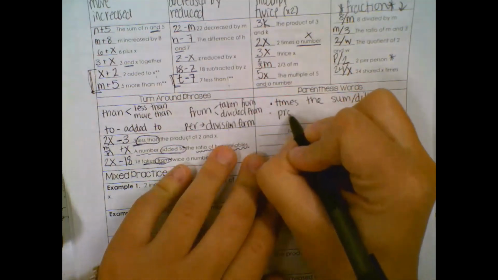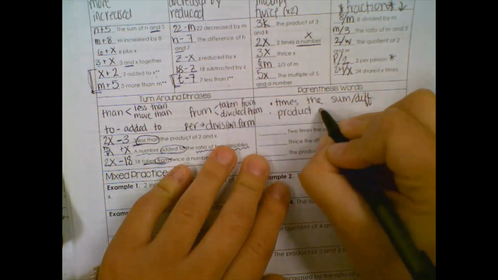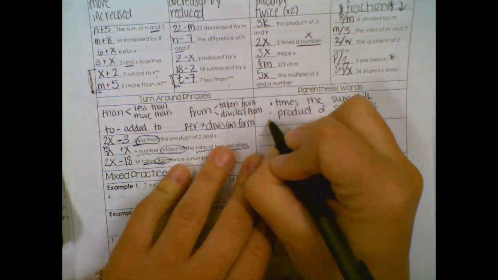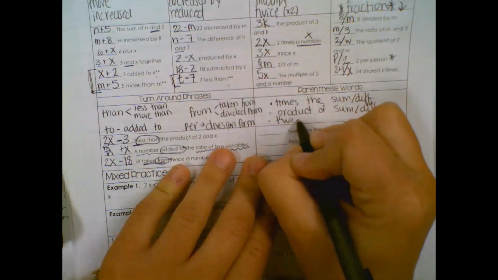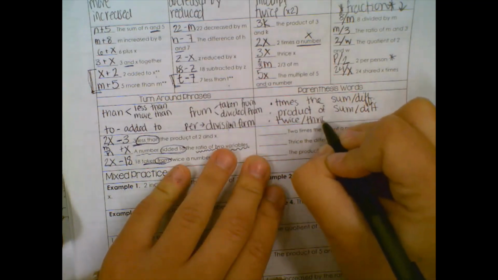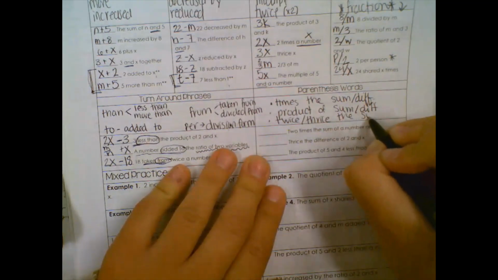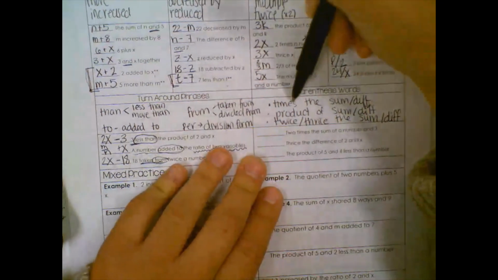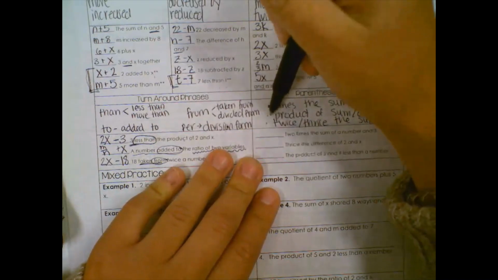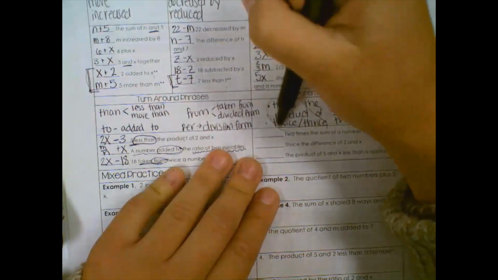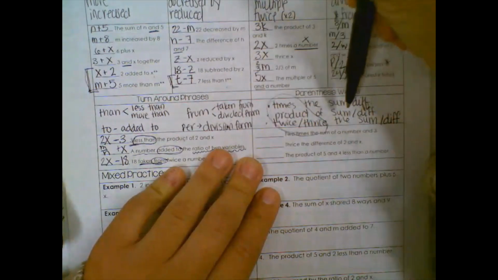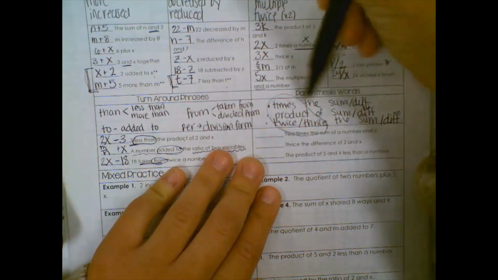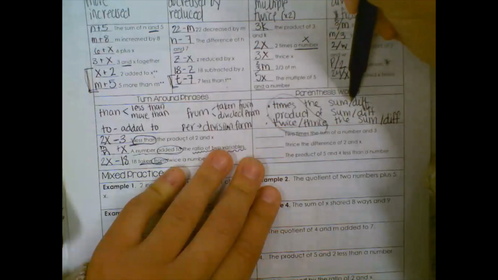The product of the sum or difference, and then twice or thrice the sum or difference of something. So the reason I know this is parentheses is that it has 2 operations right away. We're going to times, all of these mean some sort of multiplication here, times the sum of something. So times the sum or times the difference means we've got to add or subtract something first and then multiply.